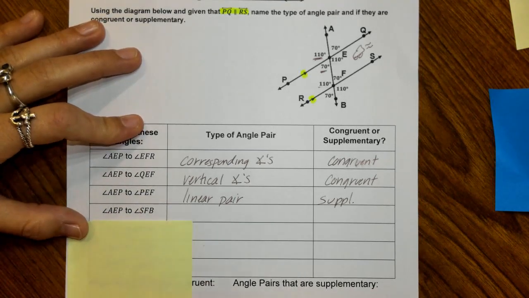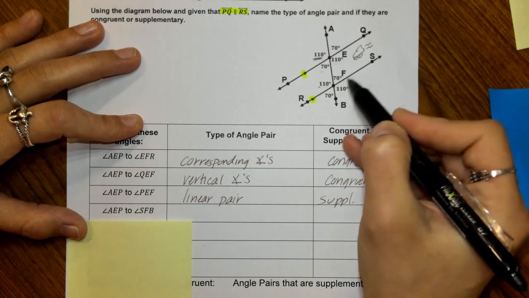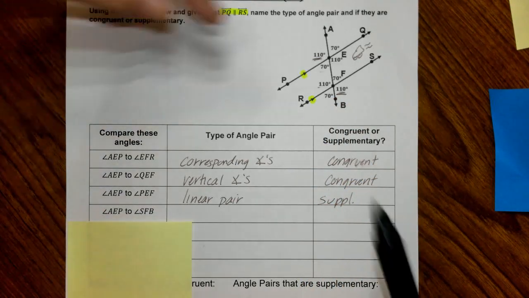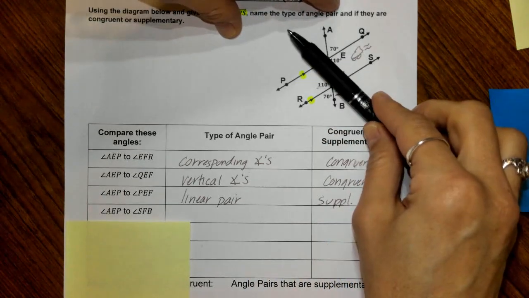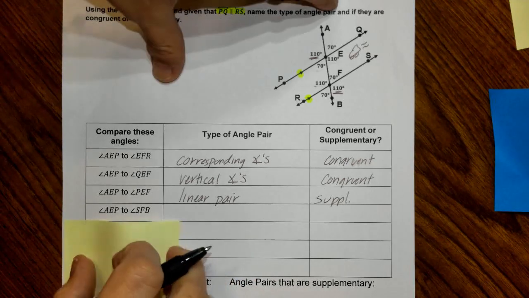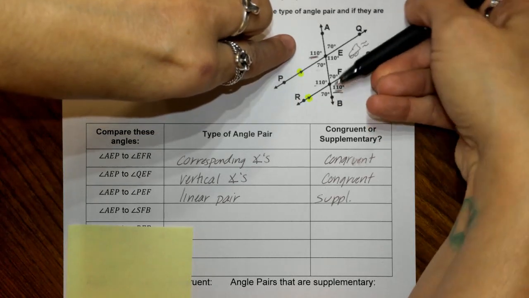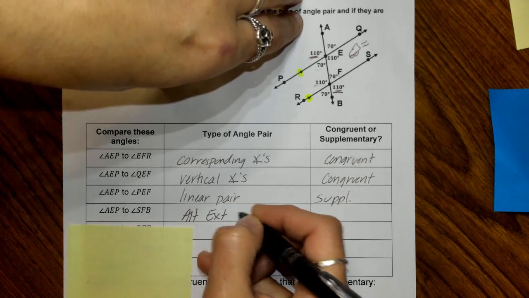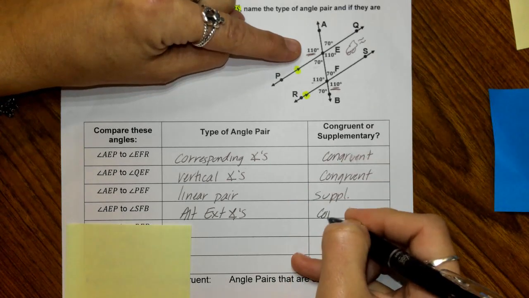All right, we're still with angle AEP, and now we're going to compare angle AEP with angle SFB. So we are involving both intersections, and that's what we need to ask. On that transversal, are we on the same side, or on alternate sides? Crossing that transversal, we are on alternate sides. And are we interior to the road, or exterior? We're on alternate sides and exterior, so we have alternate exterior. Looking at our measurements, they are congruent.